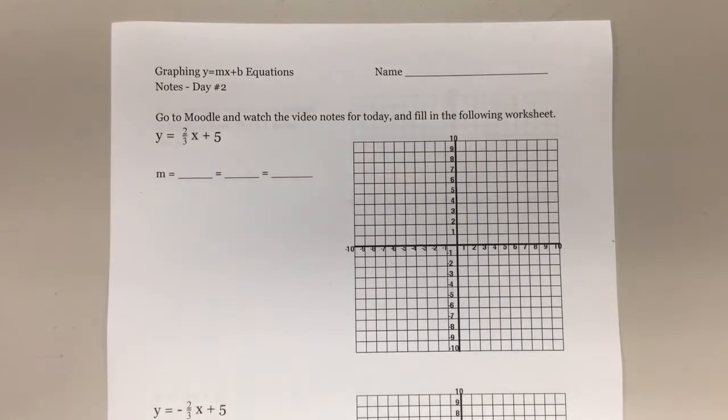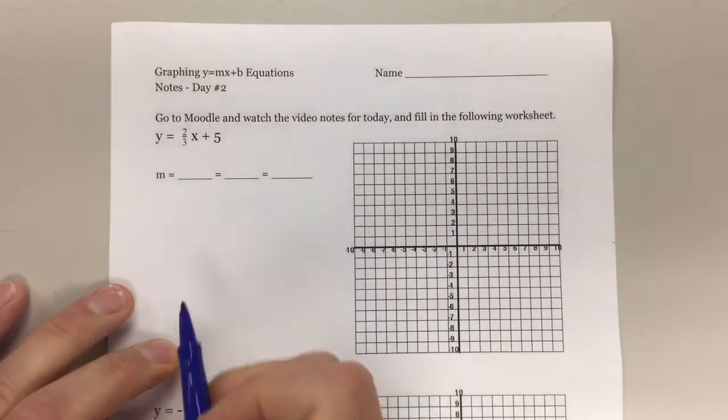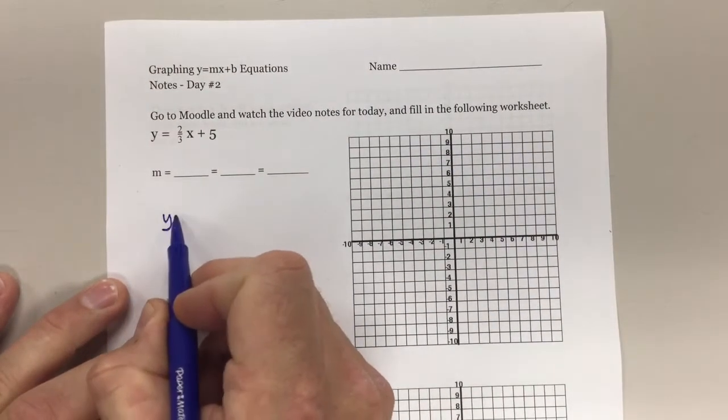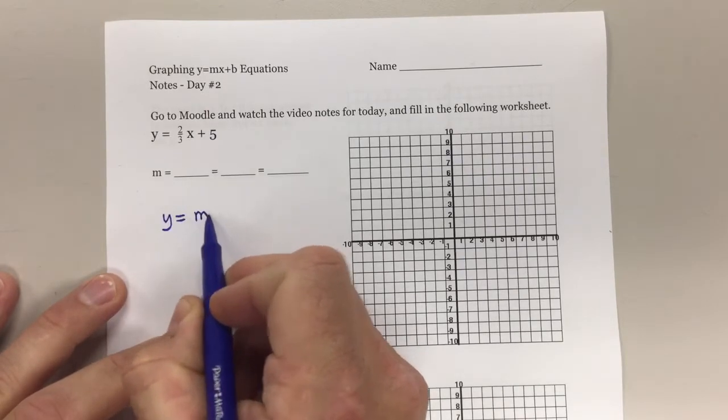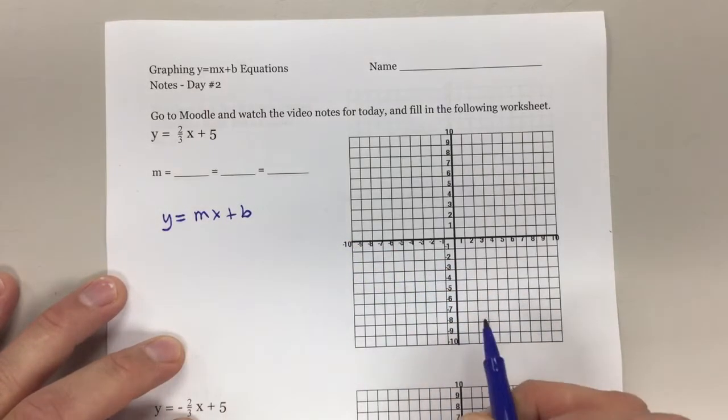Graphing y equals mx plus b equations. Notes day 2. So today we're going to look at the equation for a straight line. That equation is, in general form, y equals mx plus b.